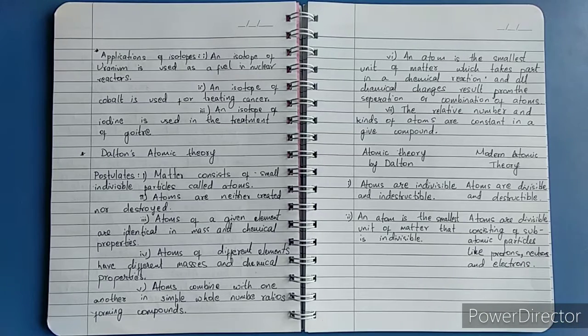As a matter of fact, it has also been found out that the subatomic particles like protons, neutrons and electrons are further divisible. They are divisible into different types of quarks.